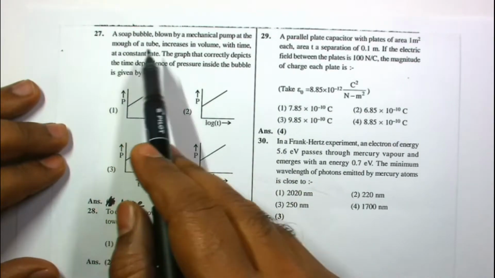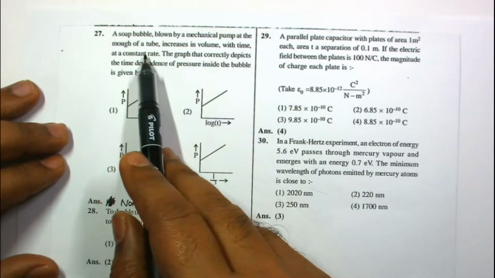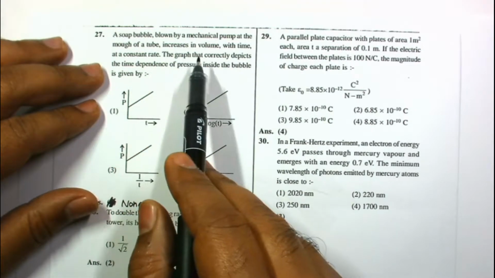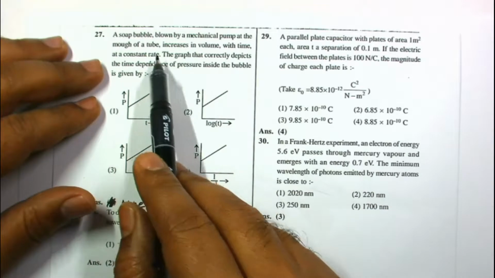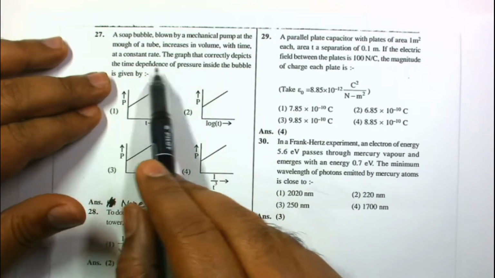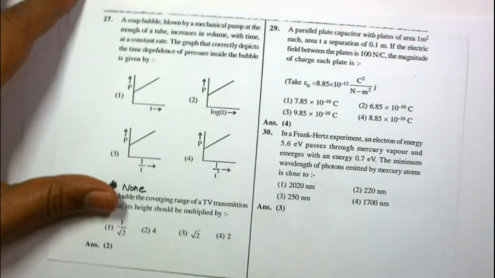Question number 27. A soap bubble blown by a mechanical pump at the mouth of a tube increases in volume with time at a constant rate. So the volume here is increasing at a constant rate for the soap bubble. The graph that correctly depicts the time dependence of pressure inside the bubble is given by. So let us solve the question.